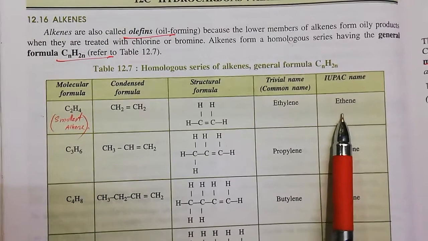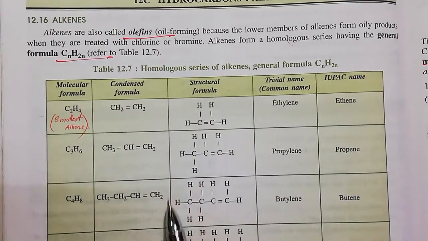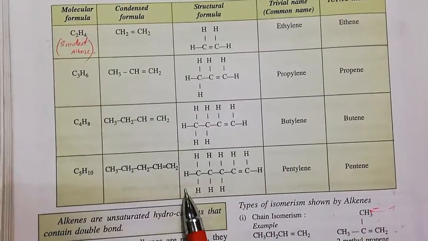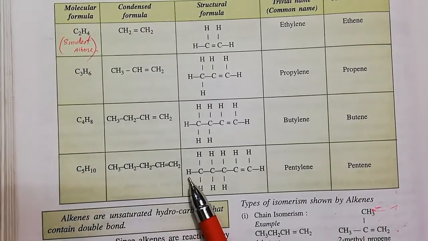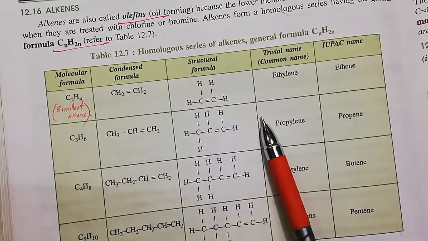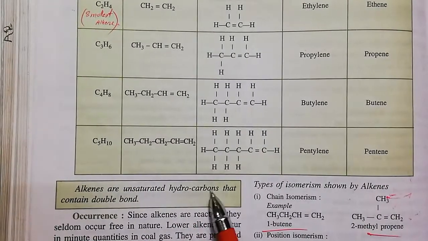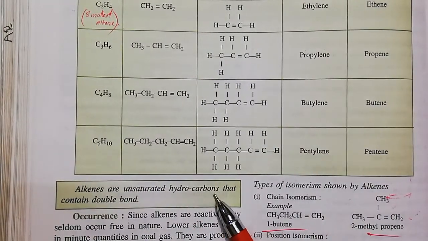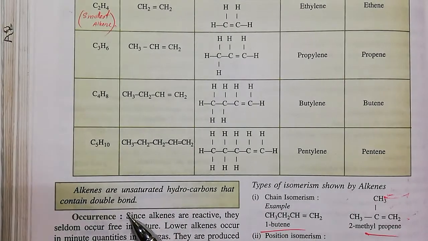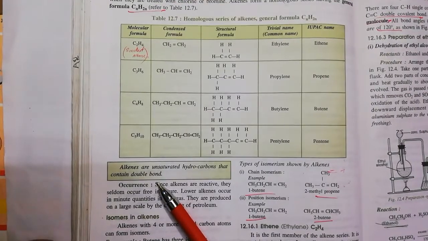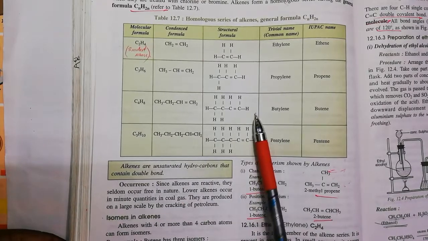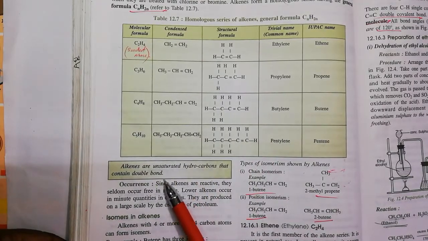Then we have propene, butene, pentene and so on. Alkenes are unsaturated hydrocarbons because they have at least one double bond.